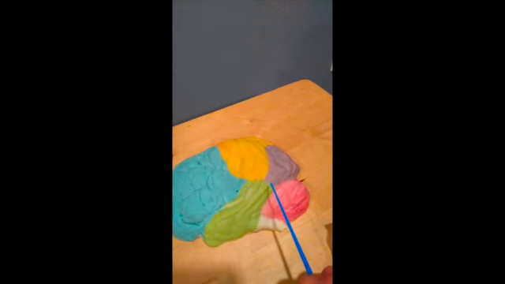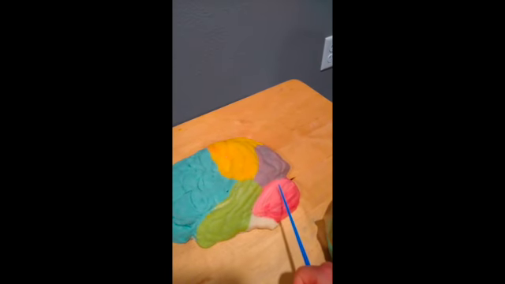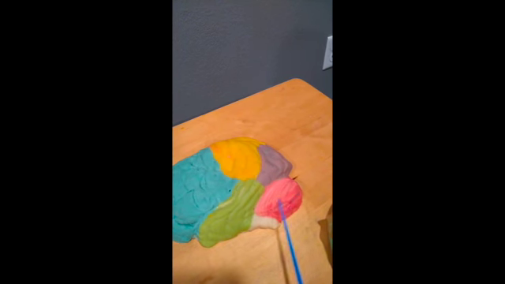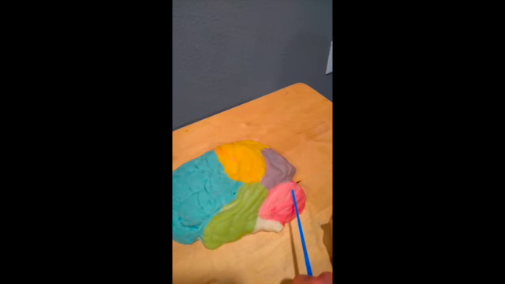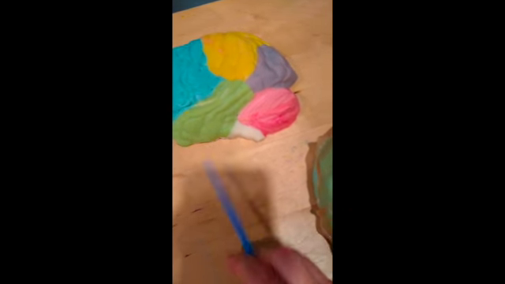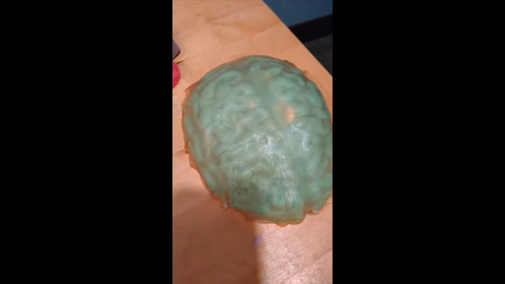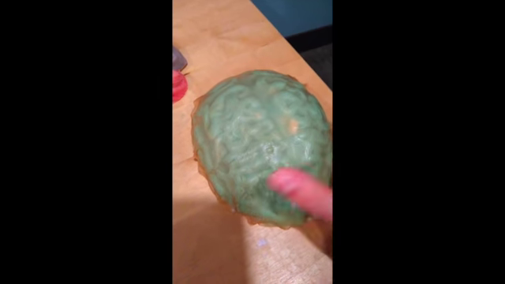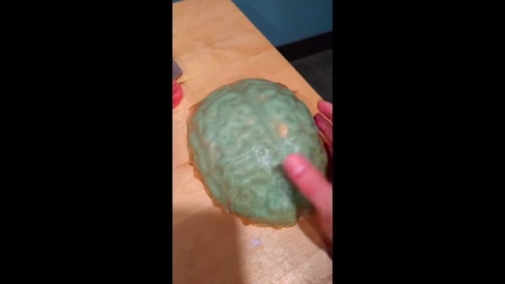Here we can also see the cerebellum, which works in coordination of muscles. We also have here the brainstem. If we move here, we have the meninges. The meninges are three layers that protect and support the brain.